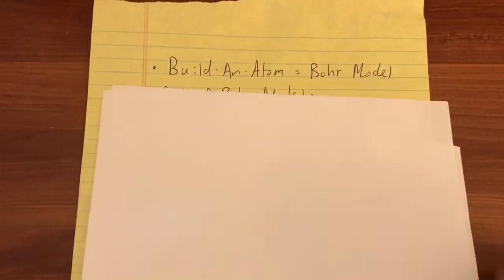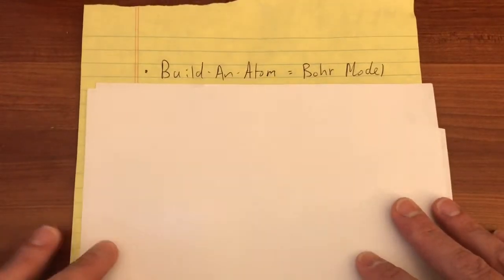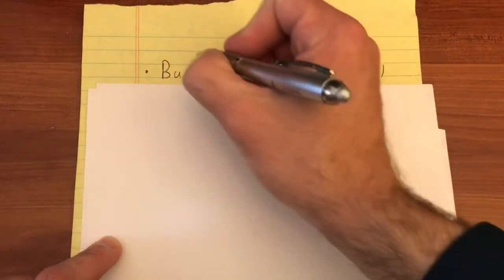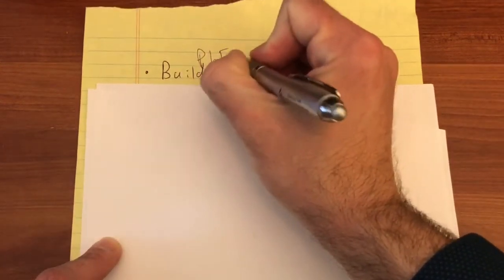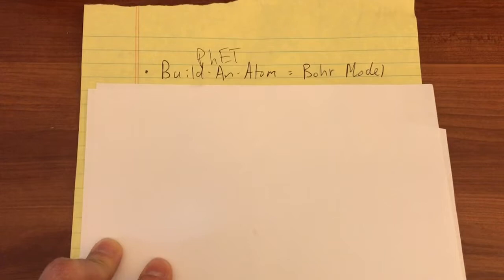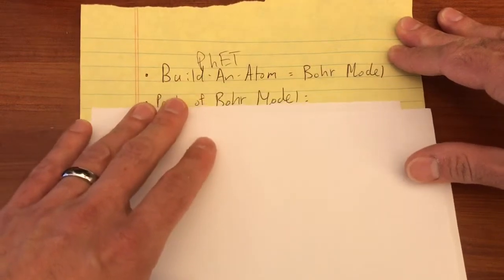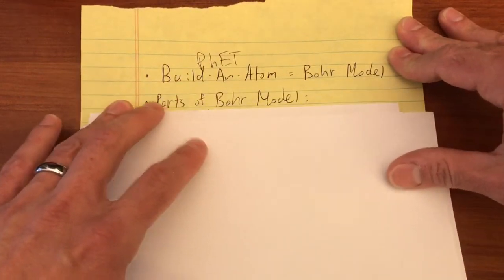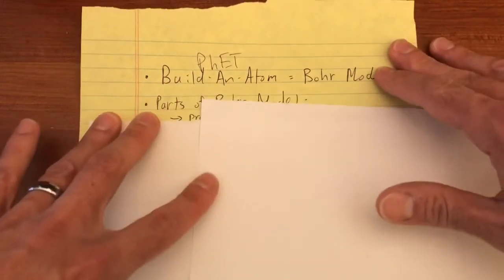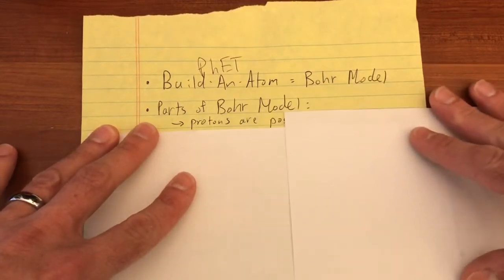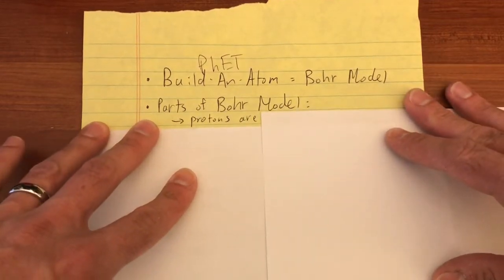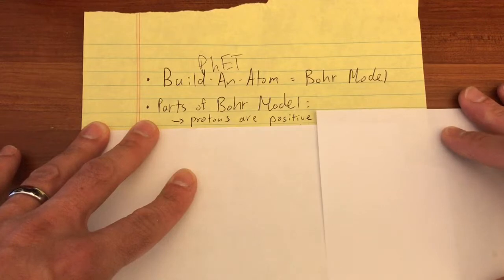Okay, so if you've done the build an atom PhET, and I'll make sure that I write that down, you've been exploring the Bohr model of the atom. Now, in that model, there were some parts. First off, you had protons, and they are positive.